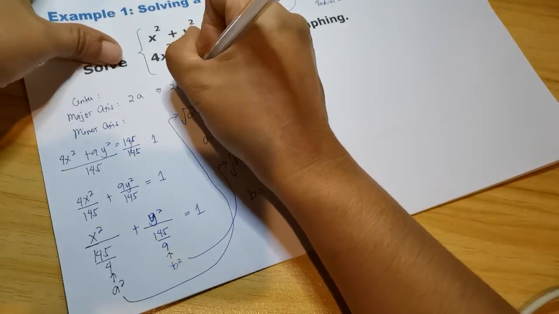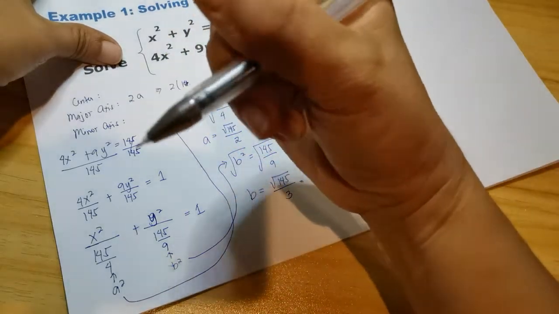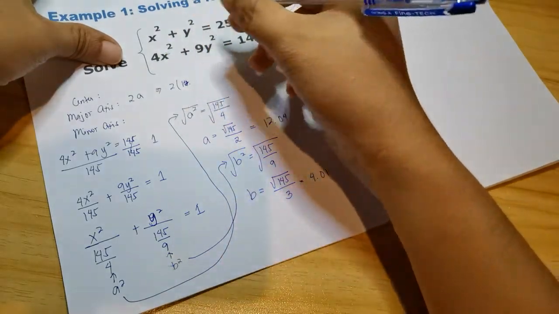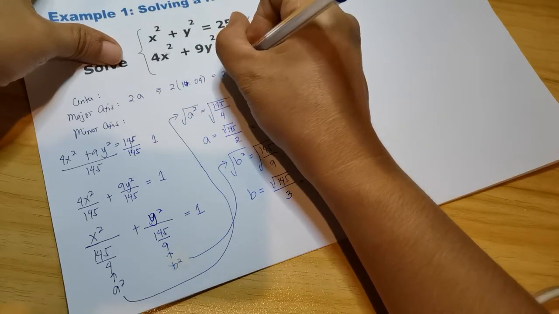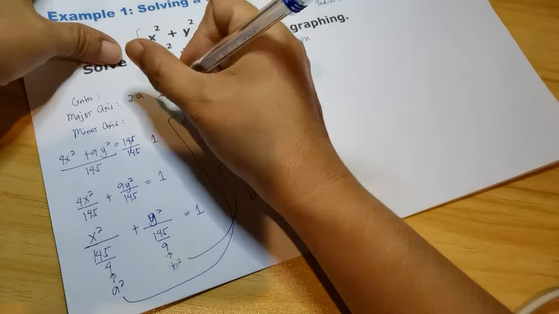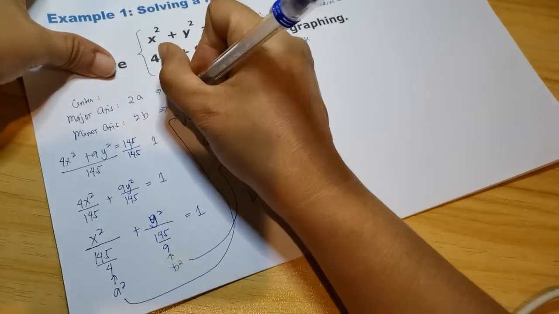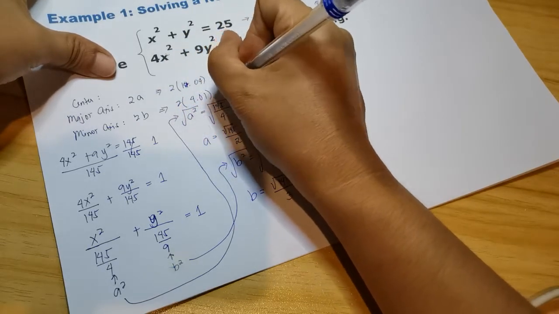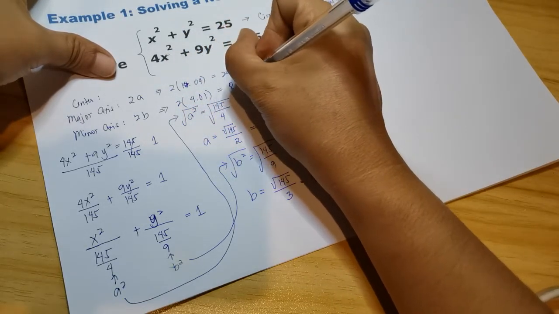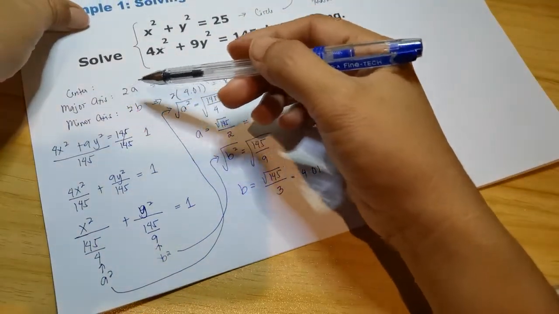2 times 12.04 equals 24.08. And then, ang B naman natin, which is 2B, ay 2 times 4.01, which is equal to 8.02. Ayan. So, yan yung mga length ng major axis natin.